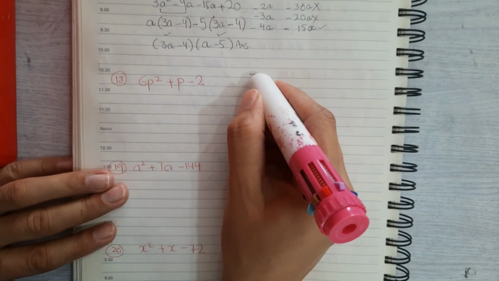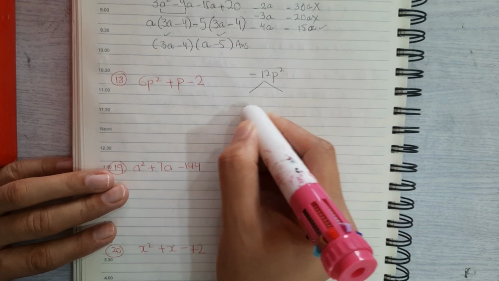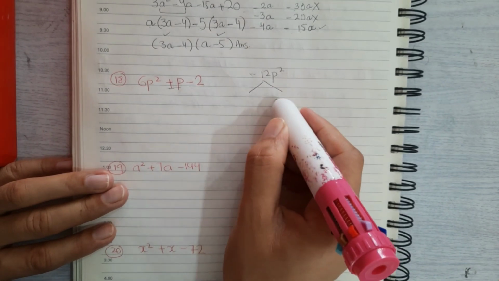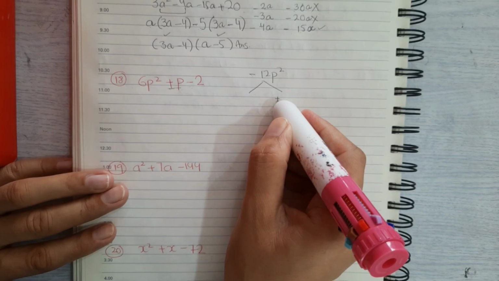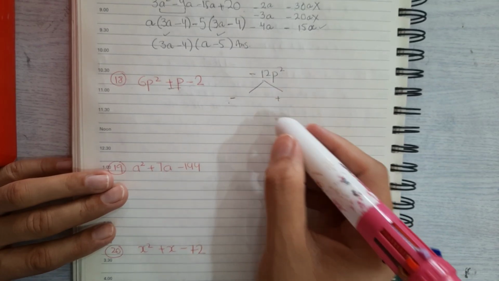6p square multiplied by minus 2 is minus 12p square, right? So let's write the factors. With the middle term I have a plus sign. That means here with the bigger number I will have to write a plus sign, and with the smaller number I have to write a minus sign.